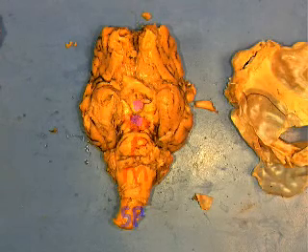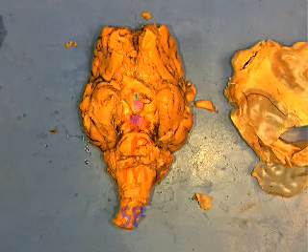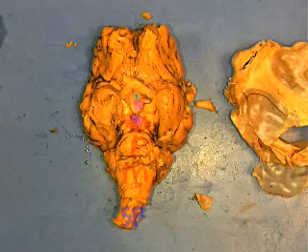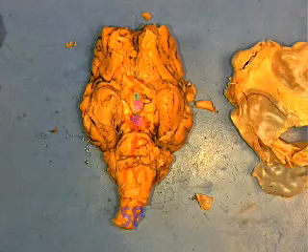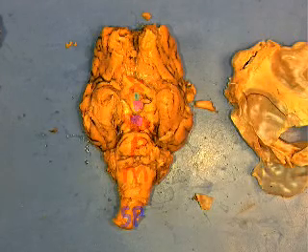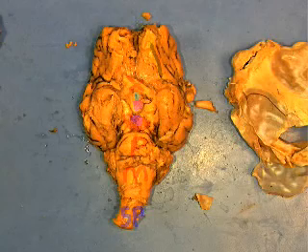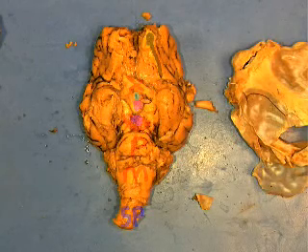The hole that once was a stalk is the infundibulum. Above the infundibulum is the optic chiasma. And then at the very top you have the olfactory tract and bulb on either side.